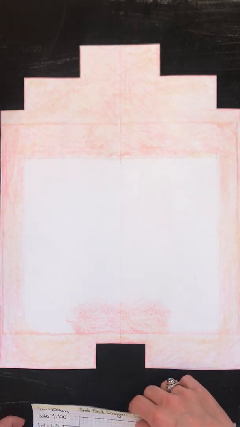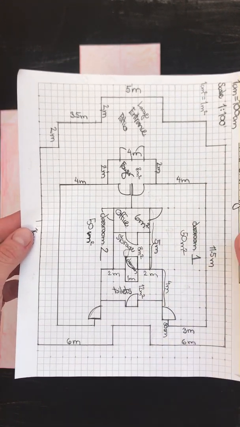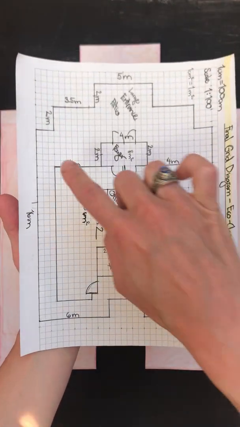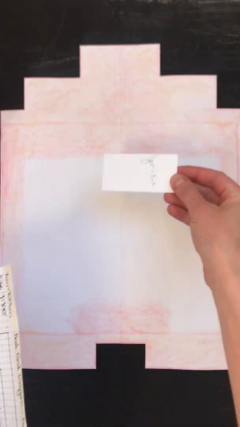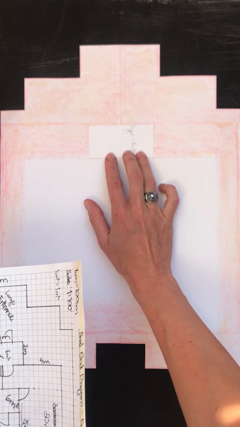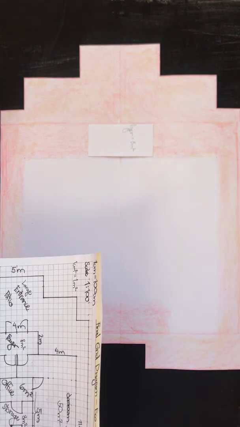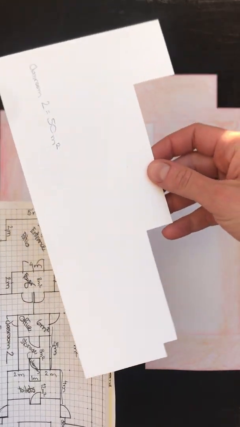Okay? So for example, if I take my final grid diagram to show you the example, you have seen my patio. You have now seen my foyer, which I'm going to place on my ground floor, on my floor plan. And I have also made for myself classroom 2 and classroom 1.